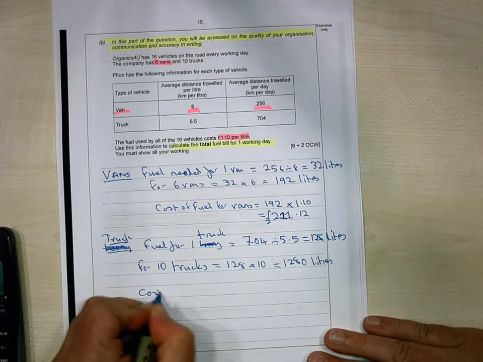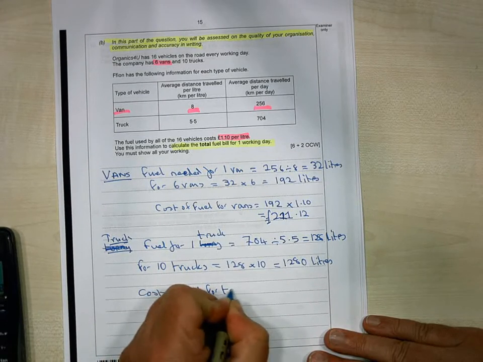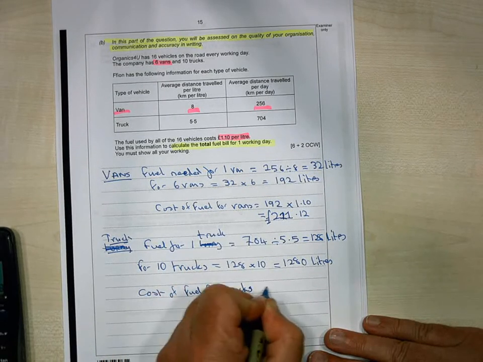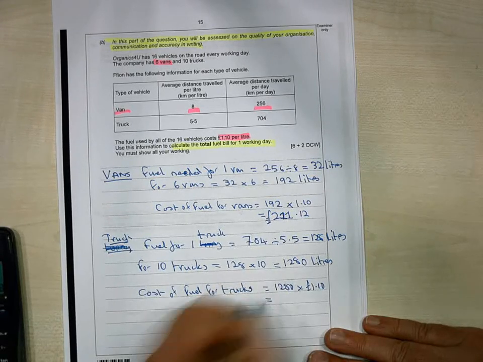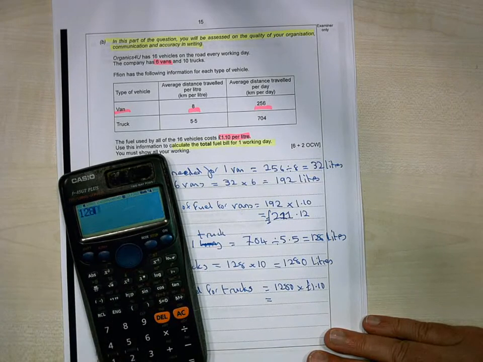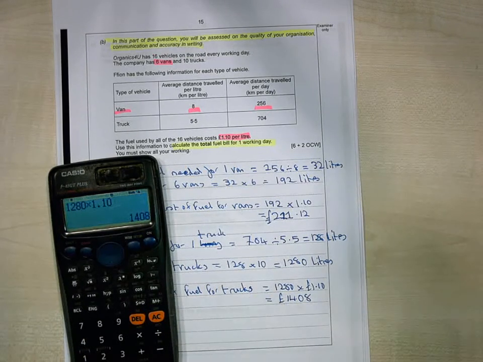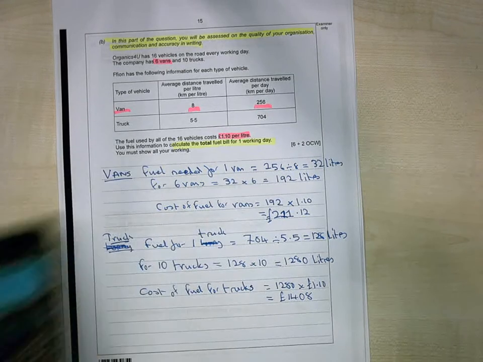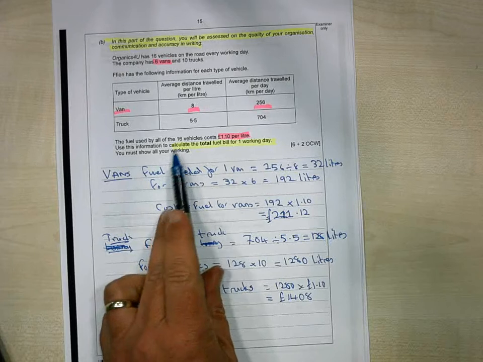Cost of fuel for trucks, £1,408. Okay, so I know the fuel for the trucks cost me 1,408. The fuel for the vans cost me £211.12. To answer the question, I need the total fuel bill.